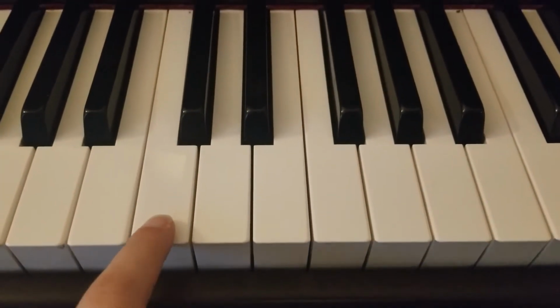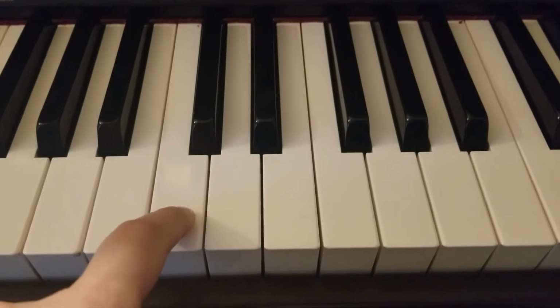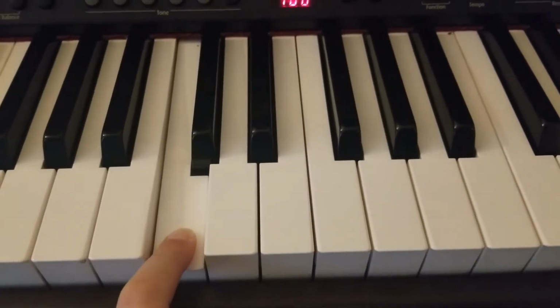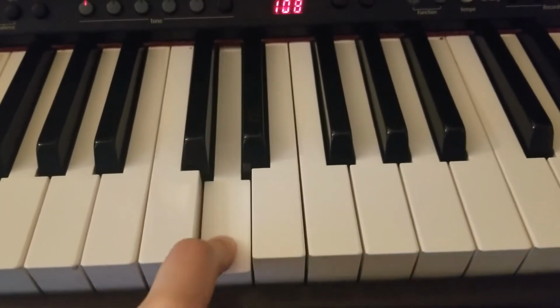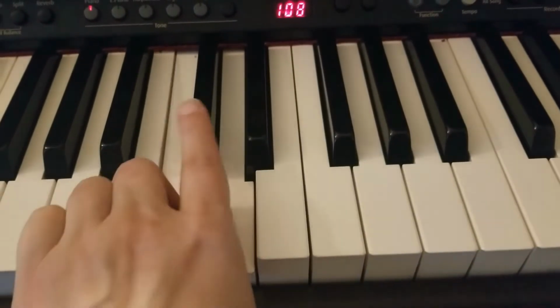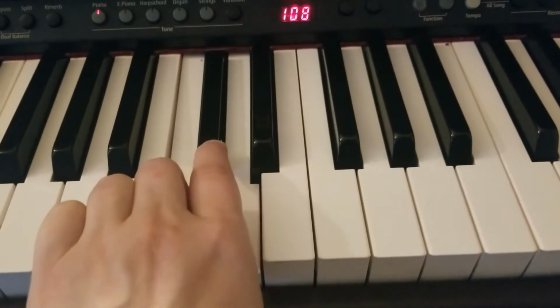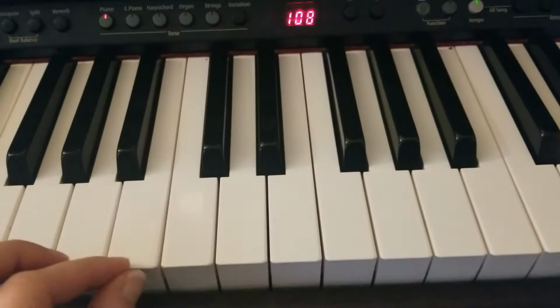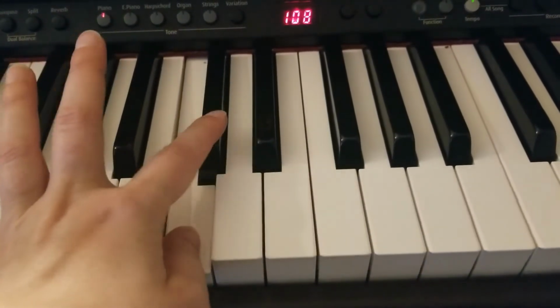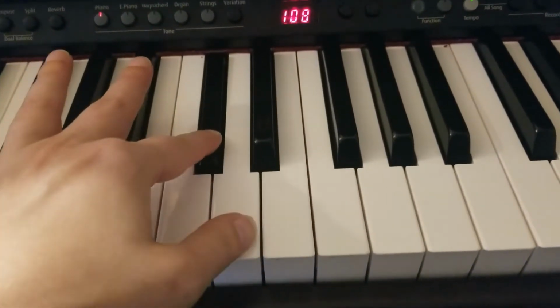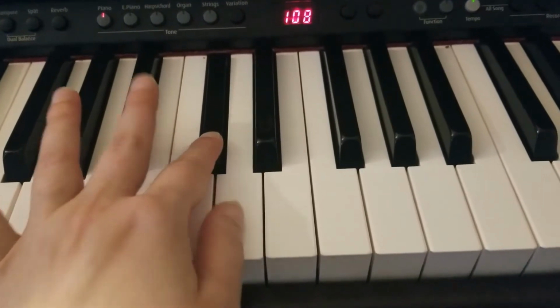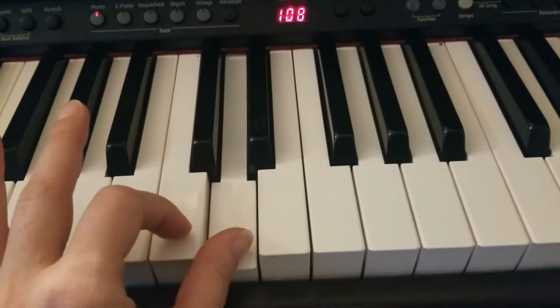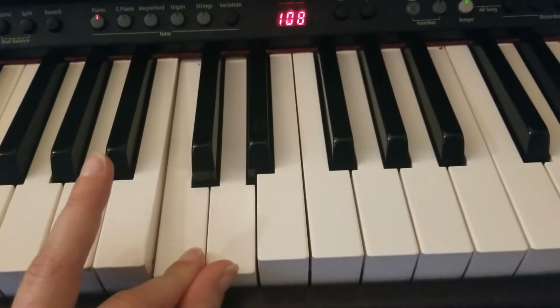So we have a C here, we'll call it do for now. This is C or do, and if you go to re, that's this note. But what is in between them? There is another key, a black key. So I could go from C to this black key, and that would be 1 half step. And then I go to the next key, and that would be another half step. So 2 half steps makes a whole step.